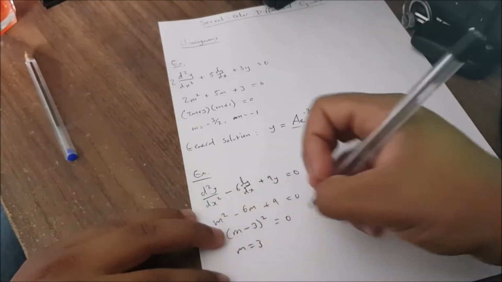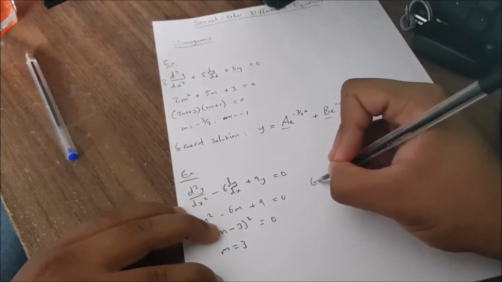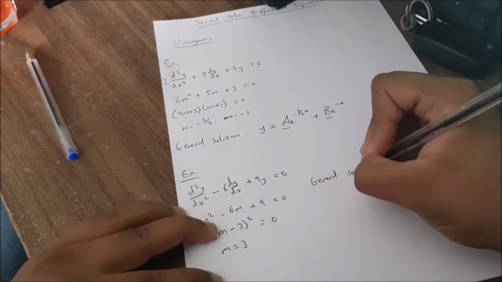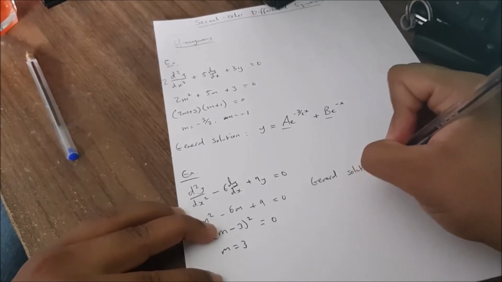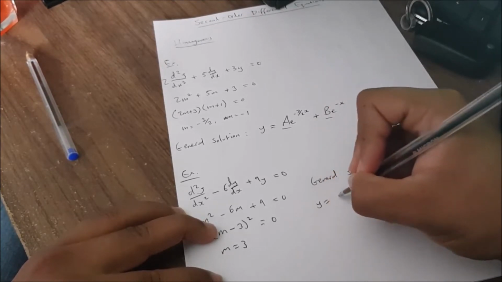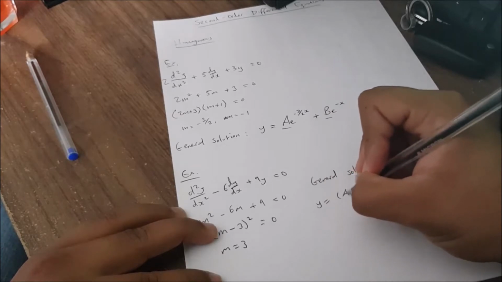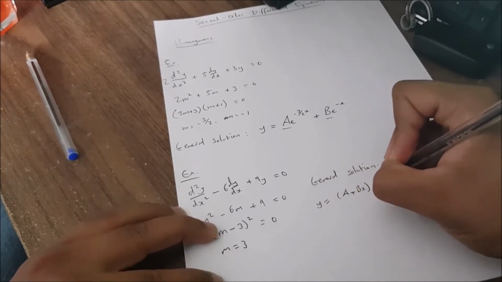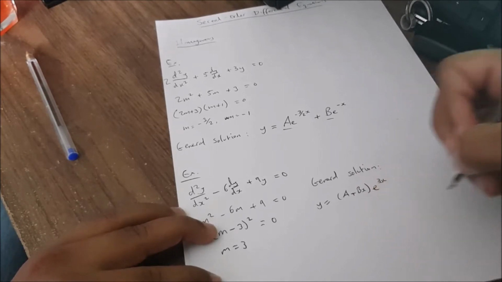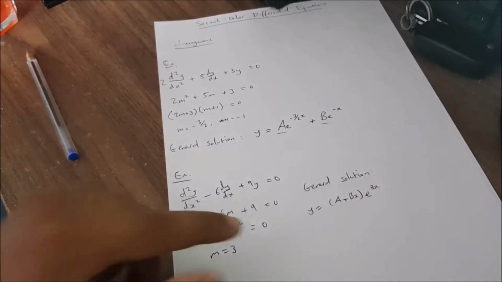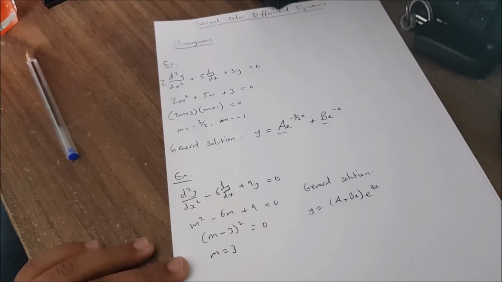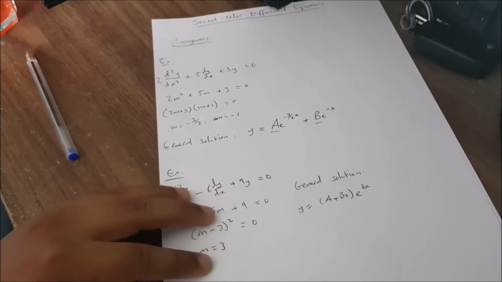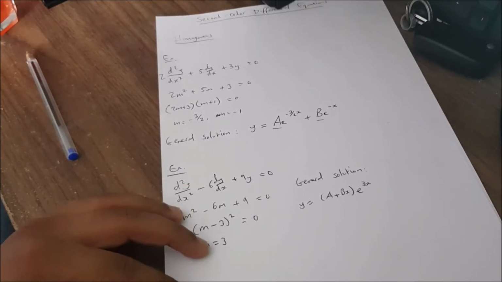Therefore, our general solution to this equation is y equals a plus bx, all multiplied by e to the power of 3x. That is our general solution. So that's our second one.